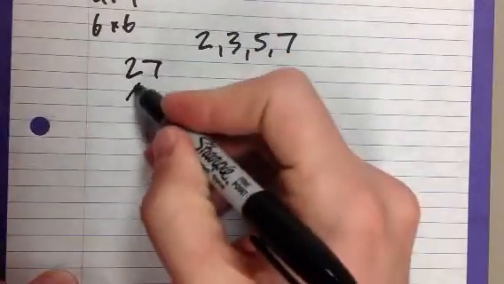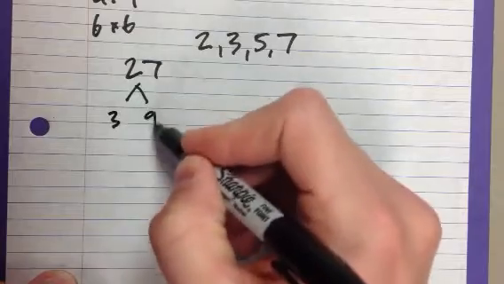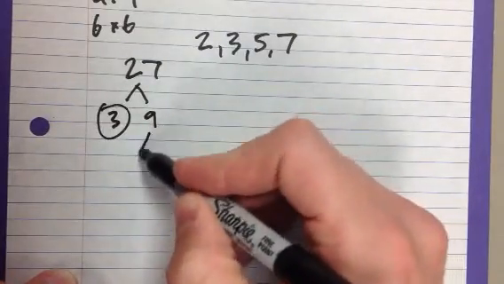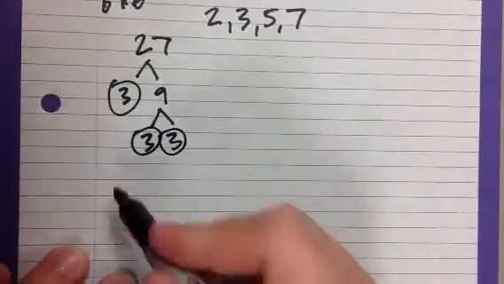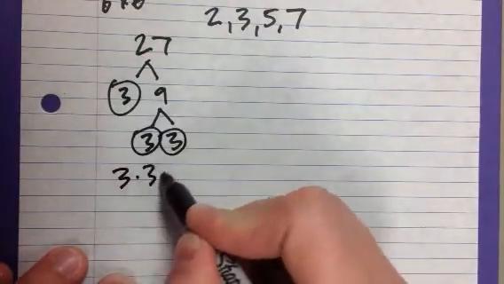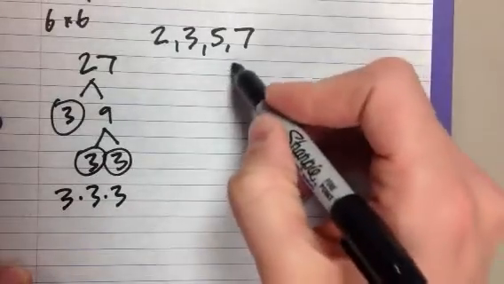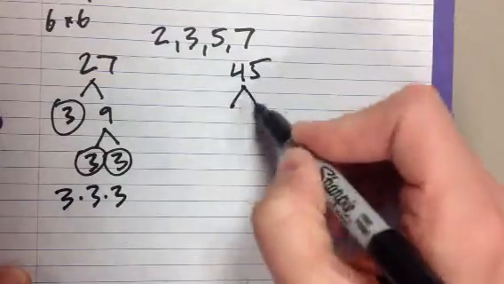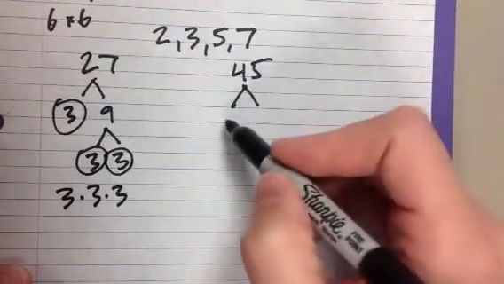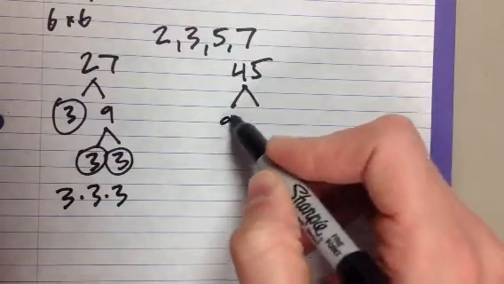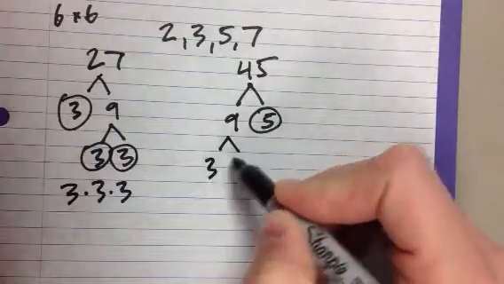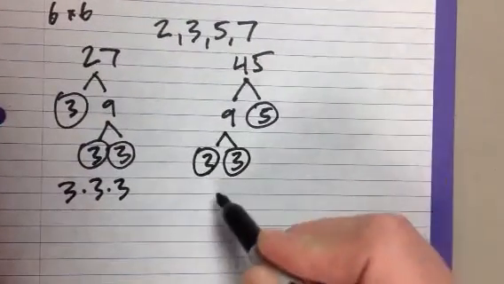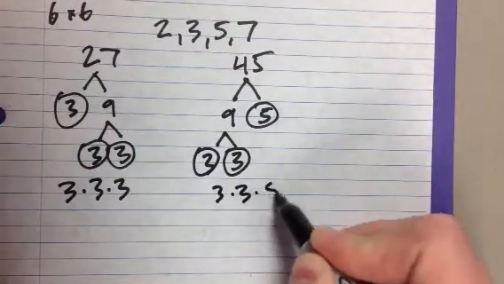For 27, we start with 3 times 9. 3 is one of those numbers. 9 we have to break down into 3 times 3, and the prime factorization for 27 is 3 times 3 times 3. For 45, we could do 15 times 3, or one that's a lot easier for kids to catch is 9 times 5. Again, 5 is on our list of things to look for. We already know 9 is 3 and 3, so 45 is 3 times 3 times 5.